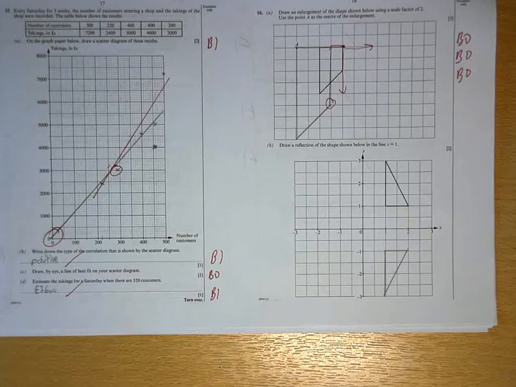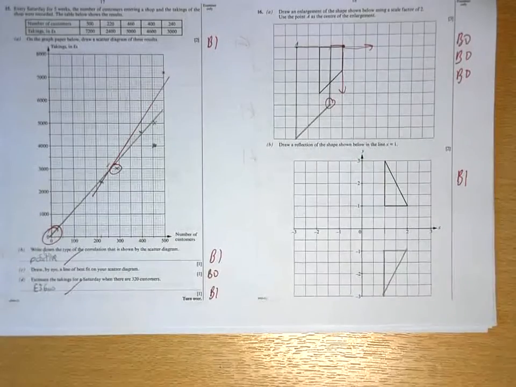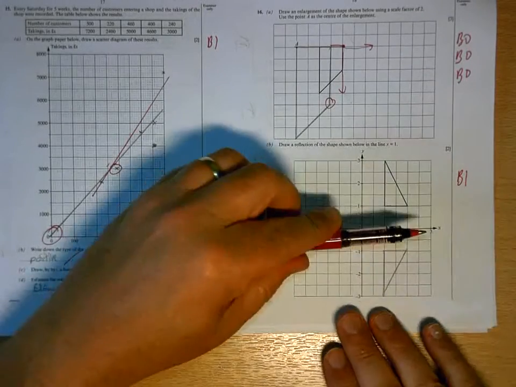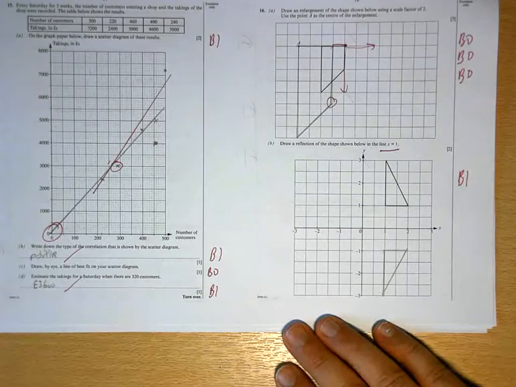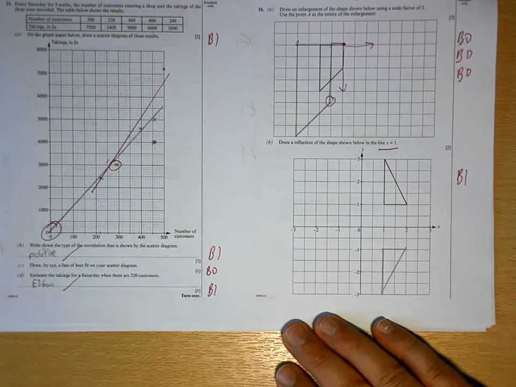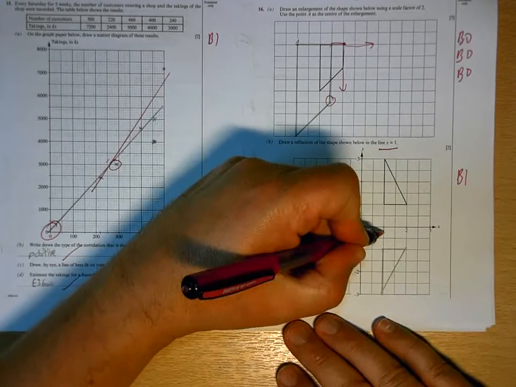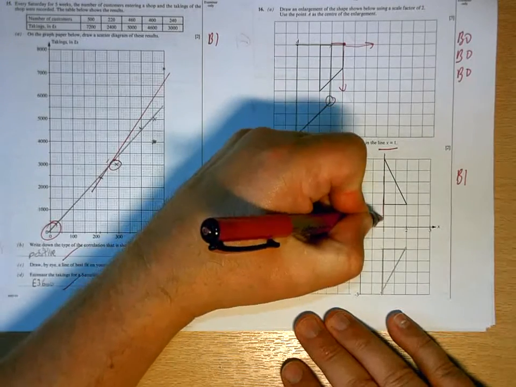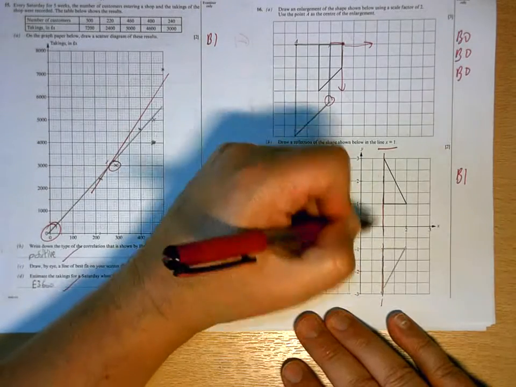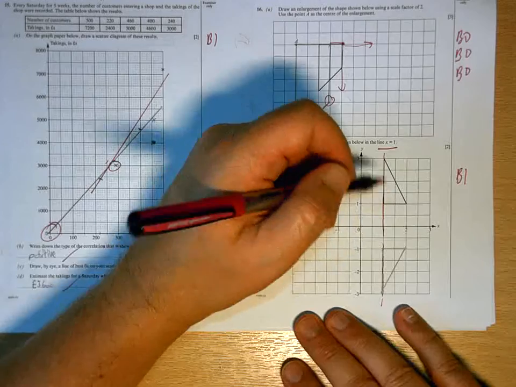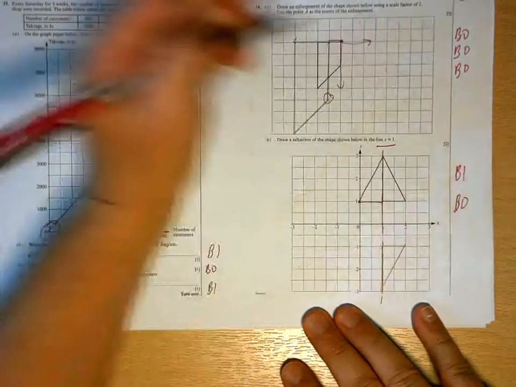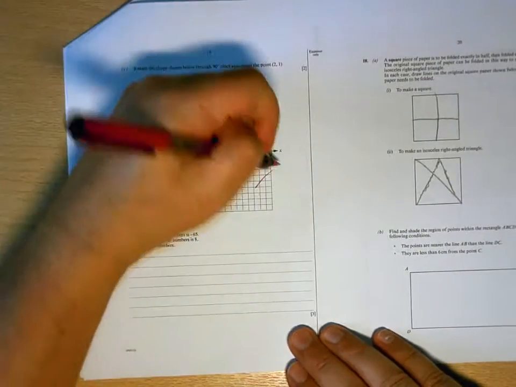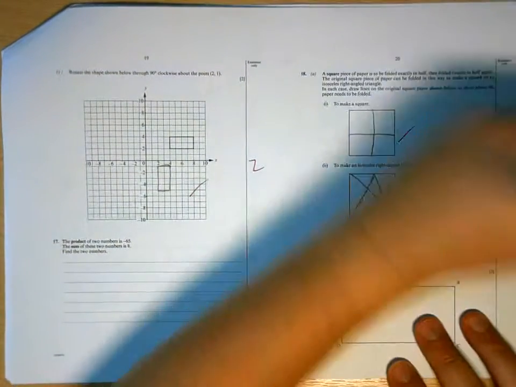On the next one, you have done a correct reflection, but you haven't put the mirror in the right place. You've put the mirror on the x-axis. They want you to put the mirror on the line x equals 1. Now the line x equals 1 is where the x coordinate, which is this one, is always 1. So anywhere on that line, the x coordinate is 1. So that's the line x equals 1. If that's where your mirror is, it reflects this way. So that's the correct place. That one's good, but use a ruler.